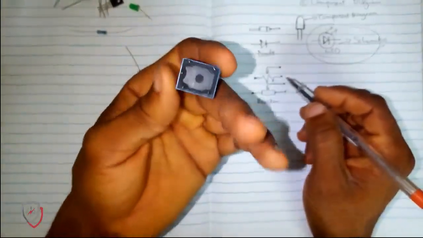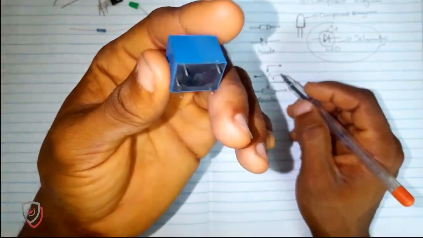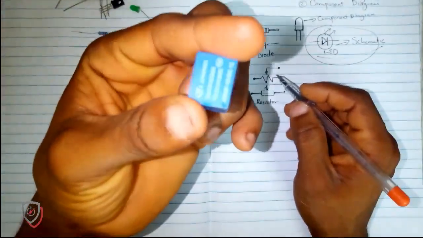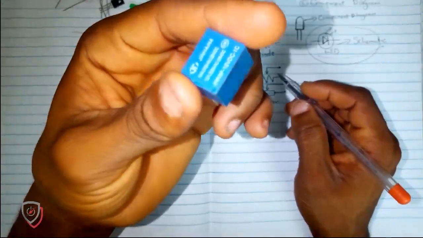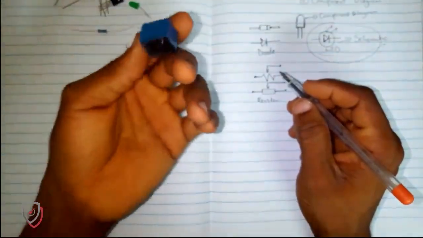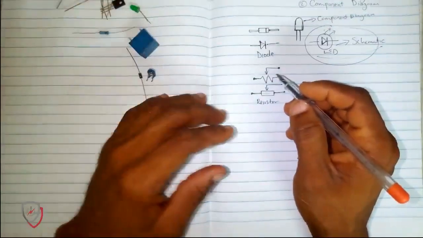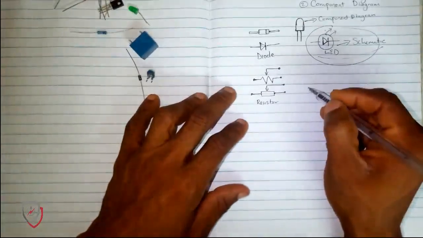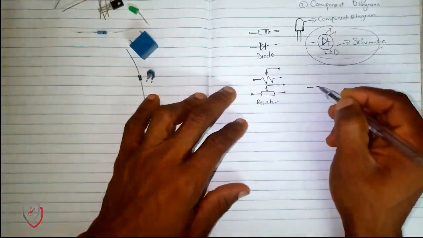Now this is a relay. A relay comprises both an inductor and a switch. And you know we have our normally open switch.